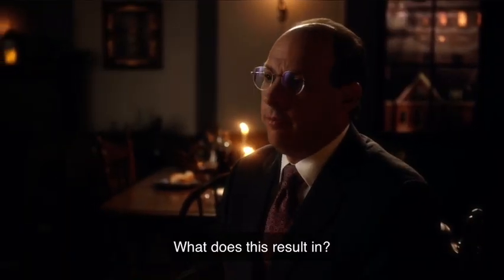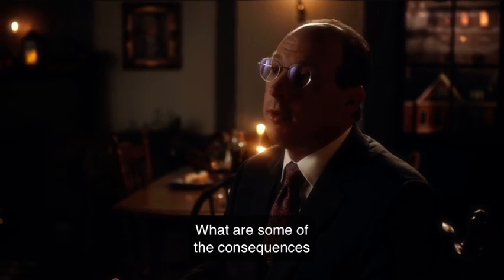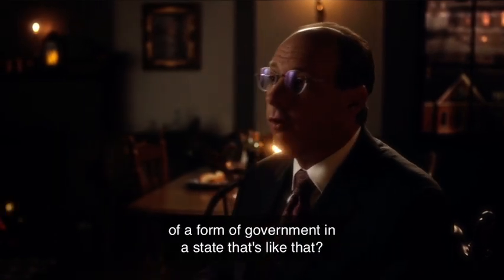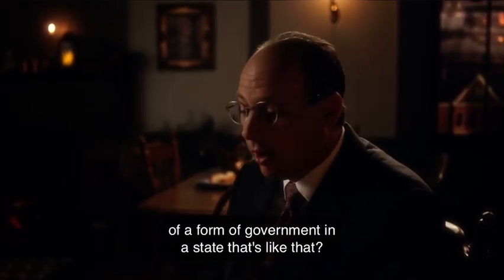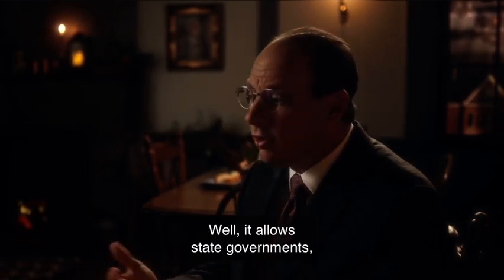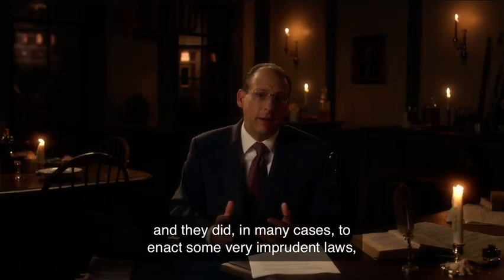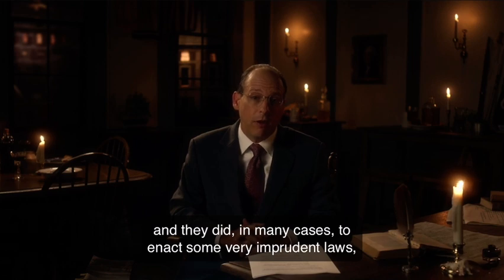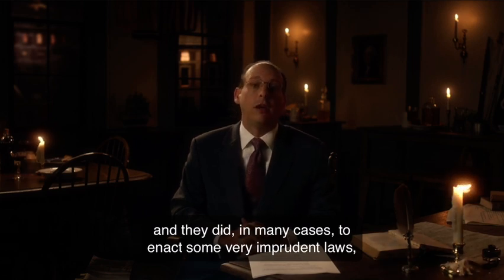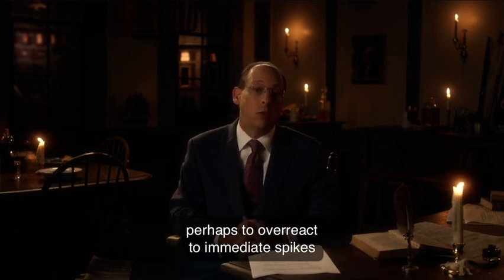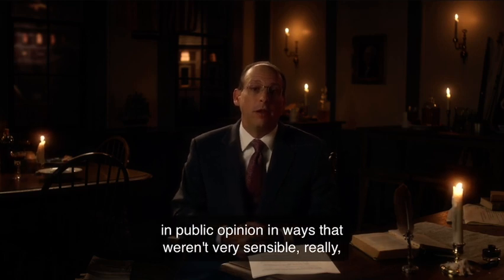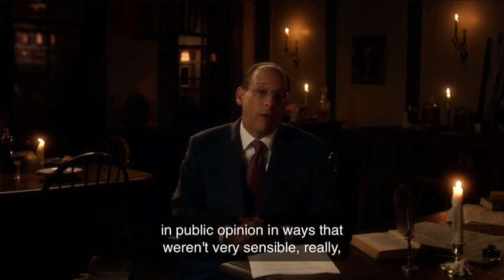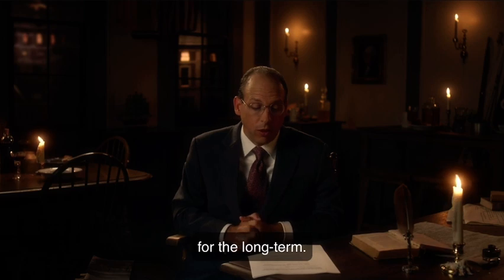What does this result in? What are some of the consequences of a form of government in a state that's like that? Well, it allows state governments, and they did in many cases, to enact some very imprudent laws, perhaps to overreact to immediate spikes in public opinion in ways that weren't very sensible for the long term.